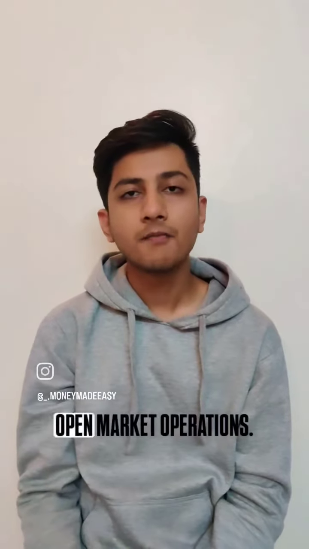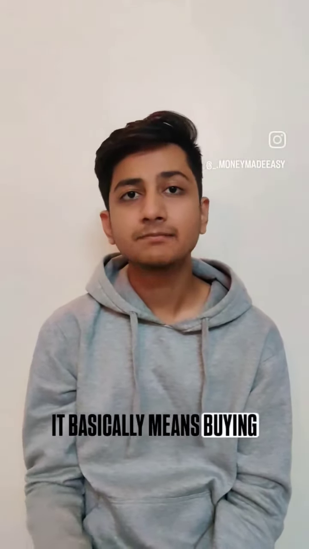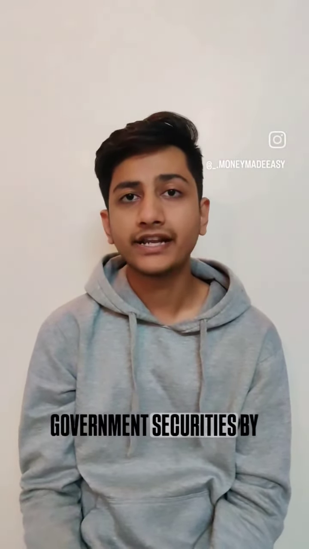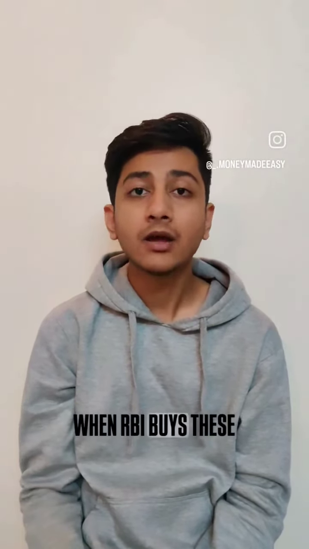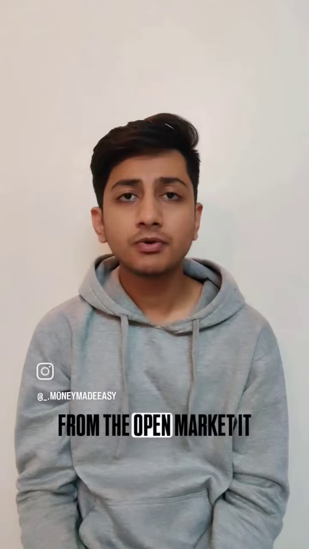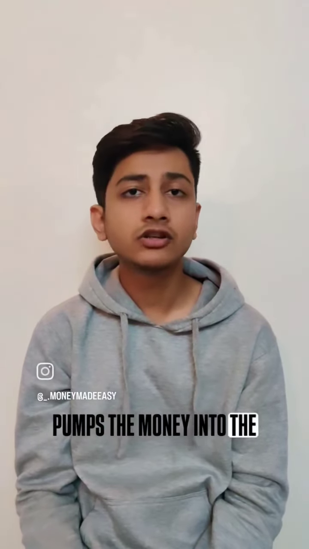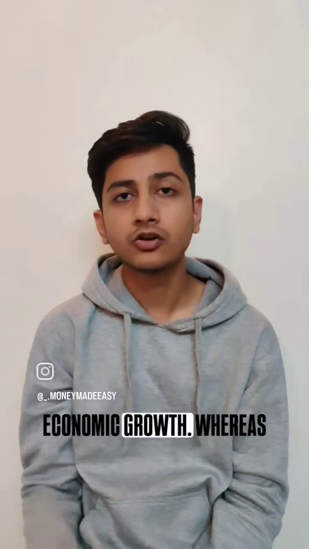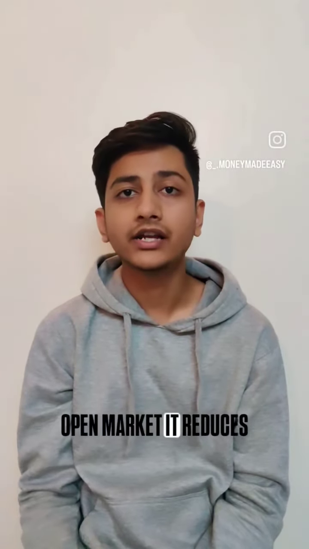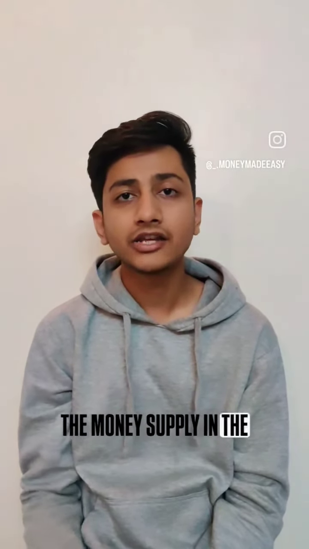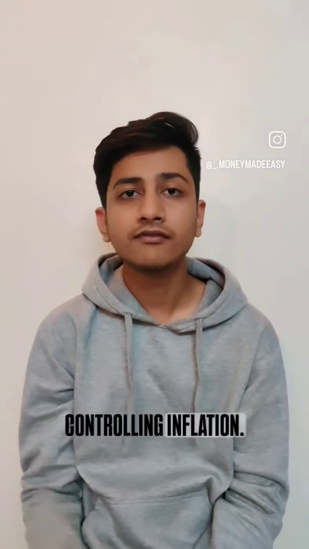Now let's talk about open market operations. It basically means buying and selling of government securities by the RBI from the open market. For example, when RBI buys these government securities from the open market, it pumps money into the system and therefore supports economic growth. Whereas when RBI sells these securities into the open market, it reduces the money supply in the economy and therefore helps in controlling inflation.